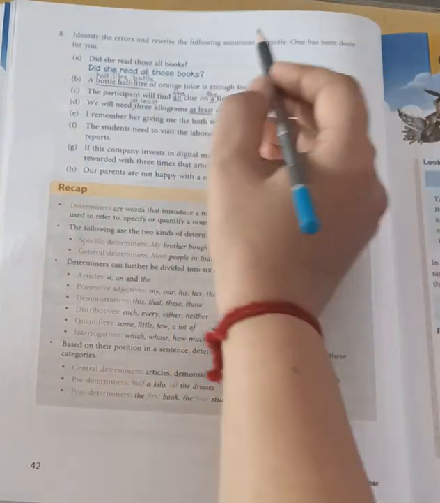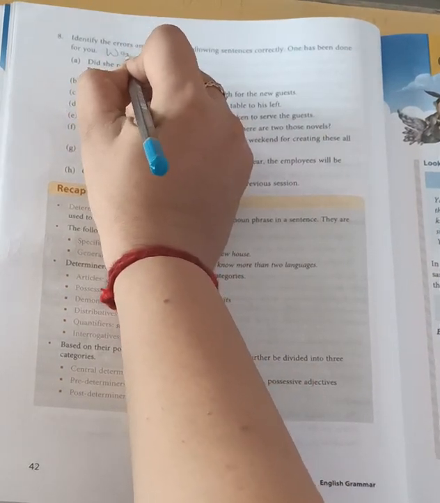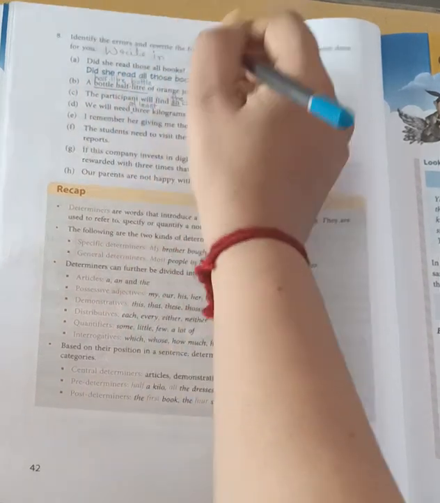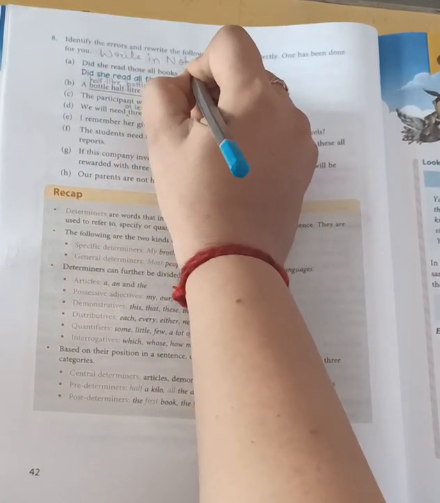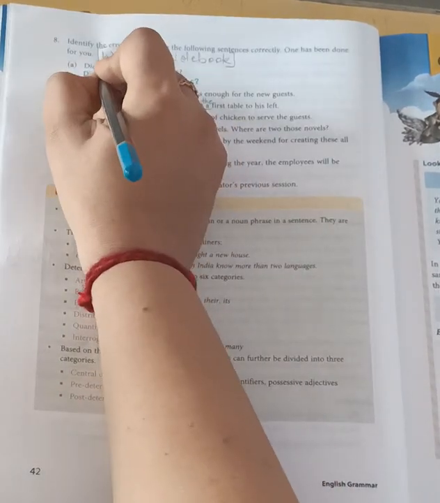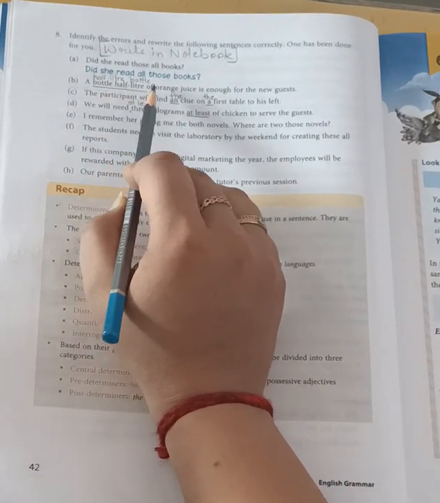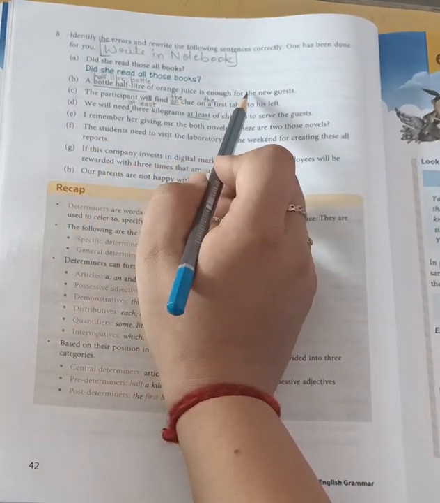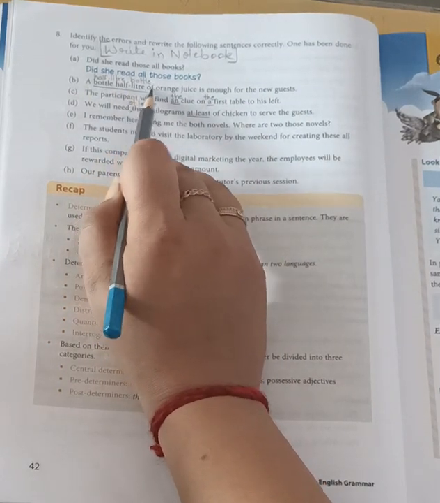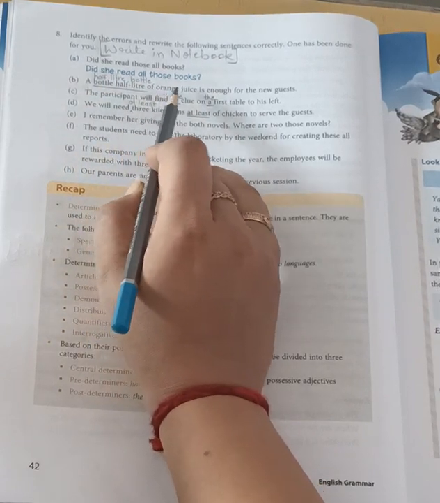Students, here you can see that you have to rewrite. So, you have to write this exercise in your notebook. B. A bottle half liter of orange juice is enough for the new guest. It should not be bottle half liter of. It should be a half liter bottle of orange juice.